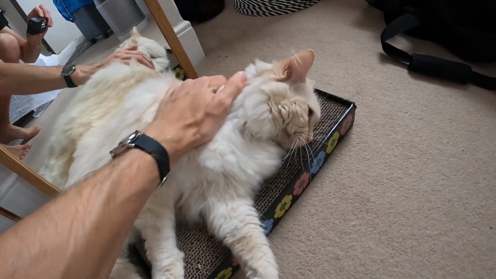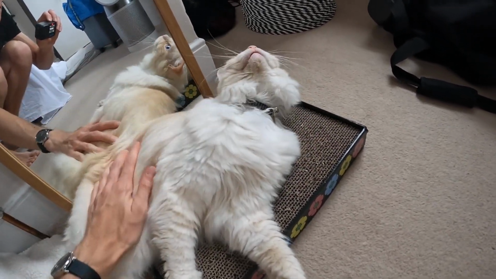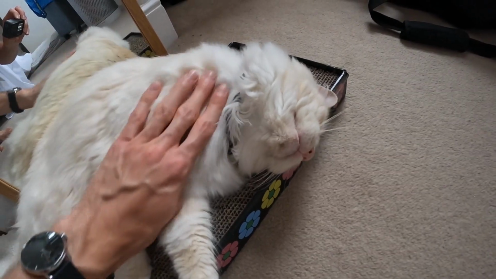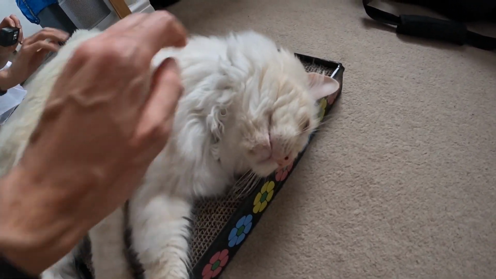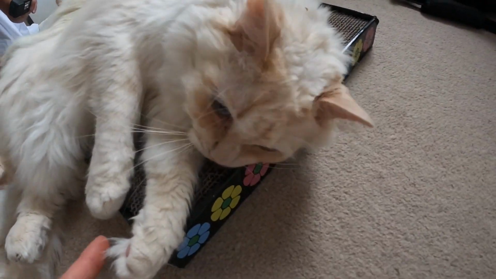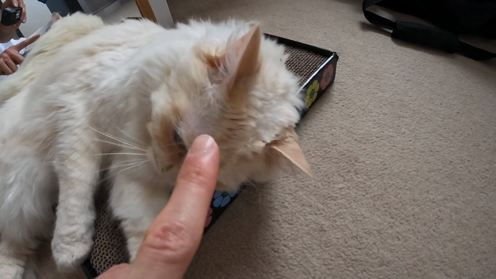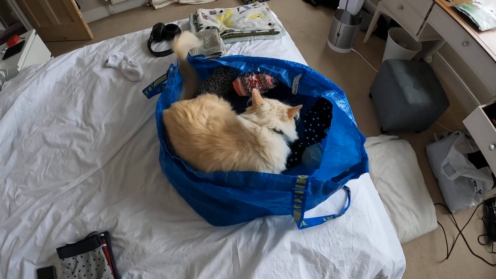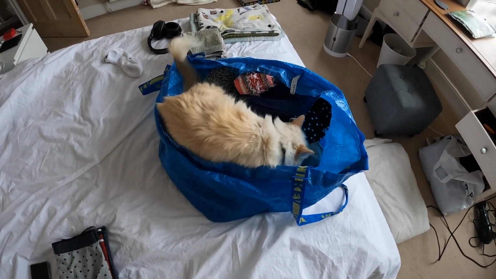He loves a nice good scratch. Oh boo boo, what are we going to do with you? Now you're going to fight me, aren't you? I turn my back for literally a second and he jumps straight in, right onto my nice clean washing.